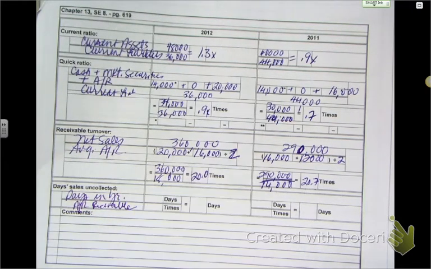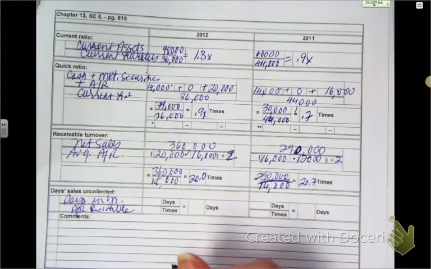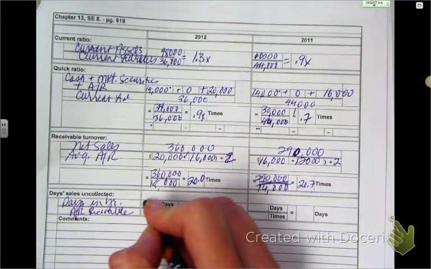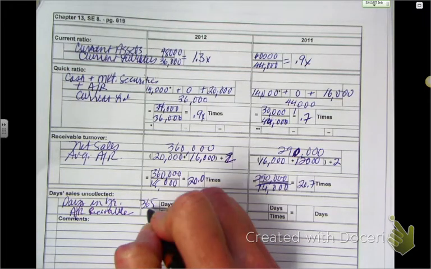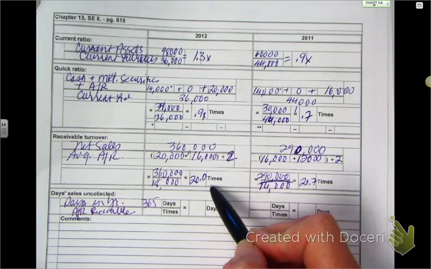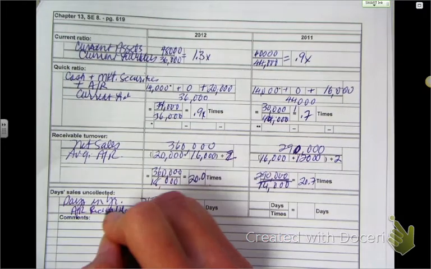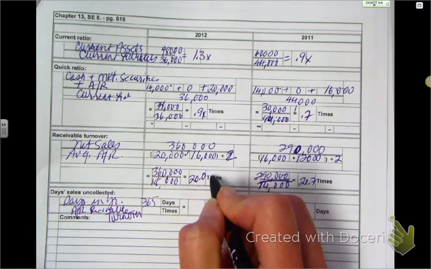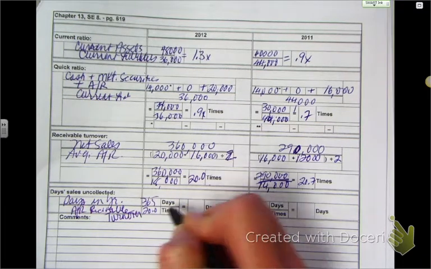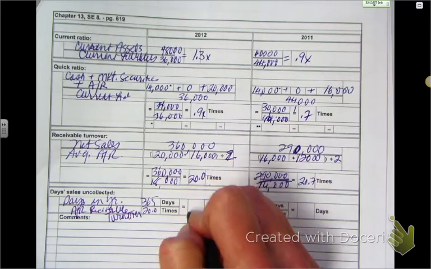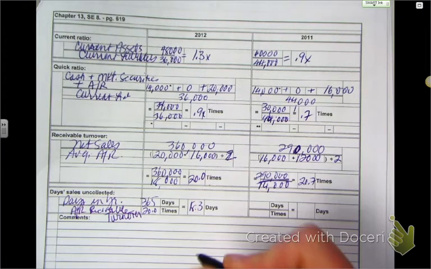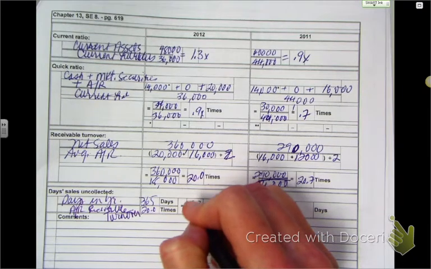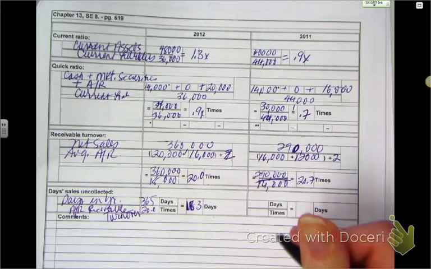Okay, average accounts receivable. And our days are 365, and then we use this number up here from our accounts receivable turnover of 20 times, and we get 18.3 days. So it's saying it takes us on average 18.3 days to collect our receivables.